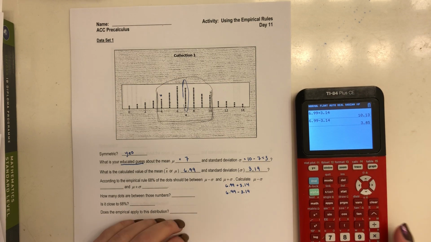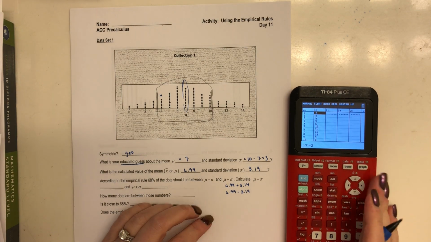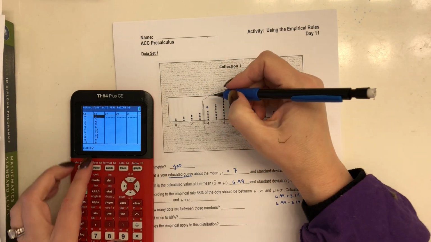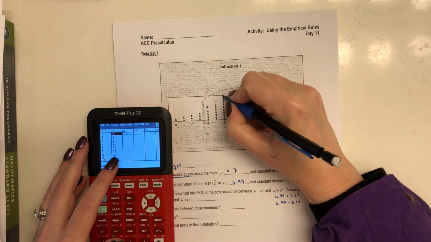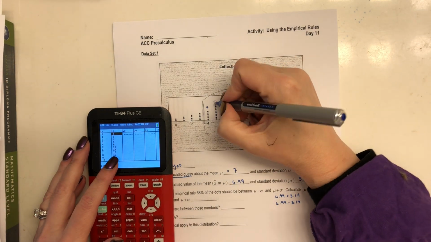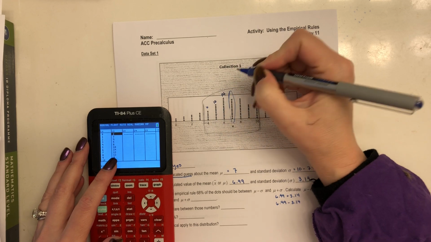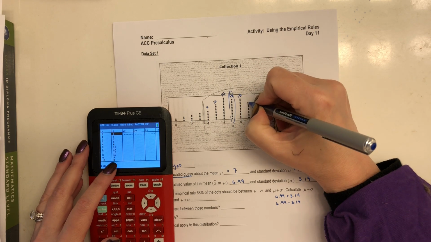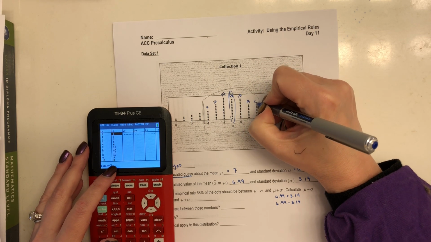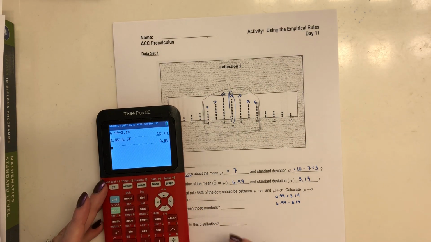Okay, so let's see what I've got. If I go back to my stat list, I can look at this and say, well, number 5 has 10, number 6 has 14. Let me make it a little better to read. This one has 13, this one has 13, then we've got 9 and 8. So using your calculator, you're going to go back to your home screen, you've got 6 plus 10 plus 14 plus 13 plus 13 plus 9 plus 8.